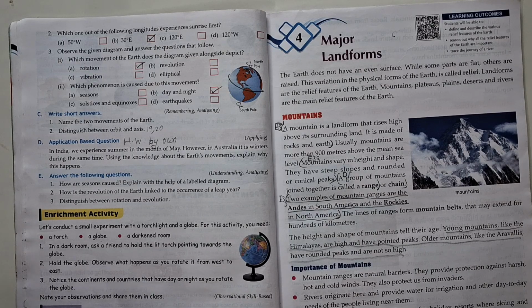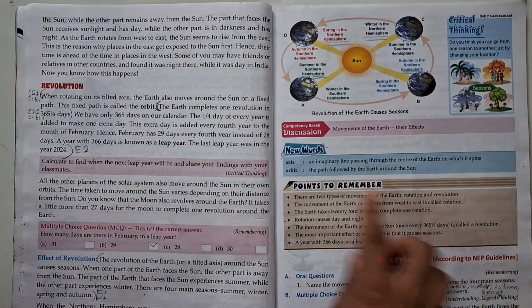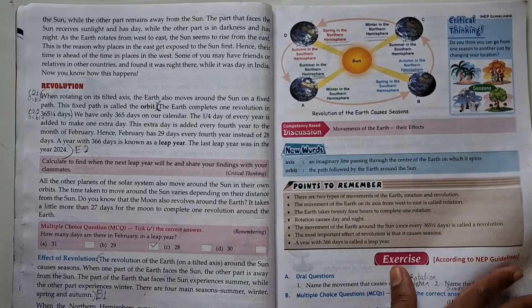revolution. Very good. Okay. Then second one, distinguish between orbit and axis. What is orbit and what is the axis? You can see here the definitions of axis and orbit, and you write both statements down in your answer.